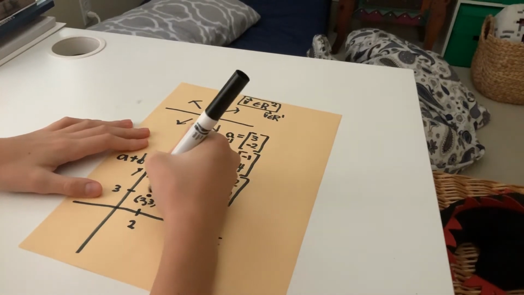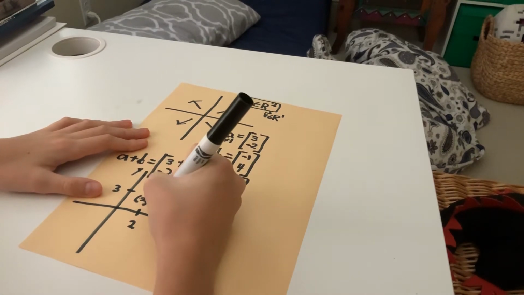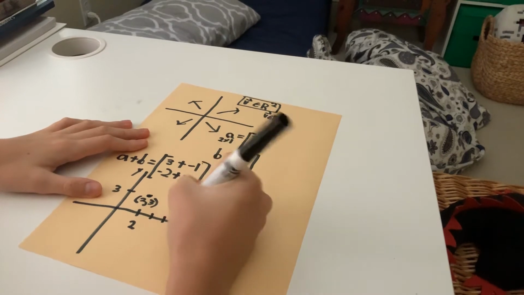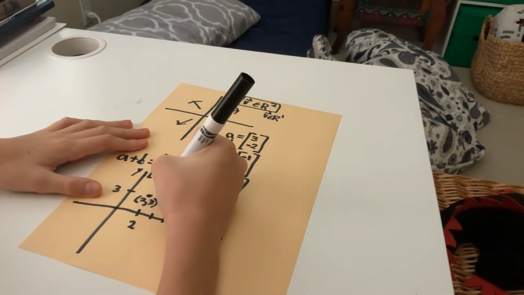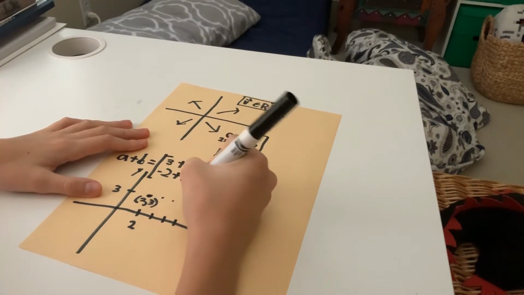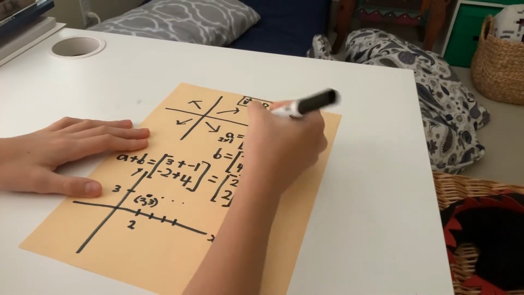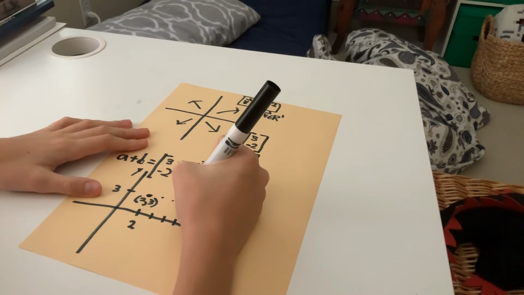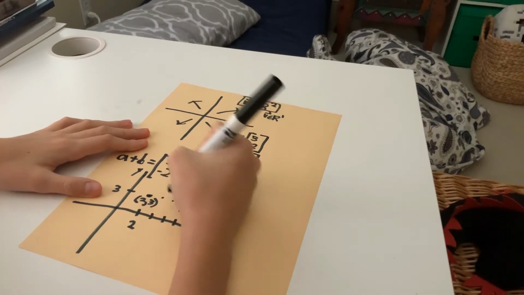So all we have to do is just go to the right 3. I wish I had an established graph. So 1, 2, 3, right? To the right 3, and then down 2. So 1, 2.